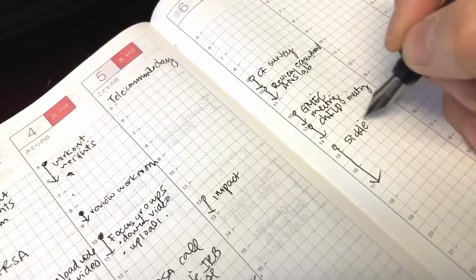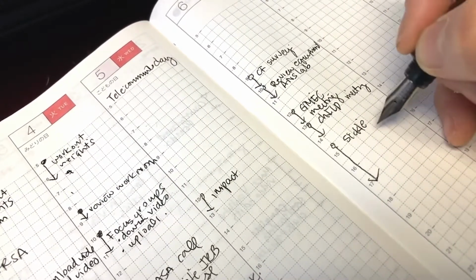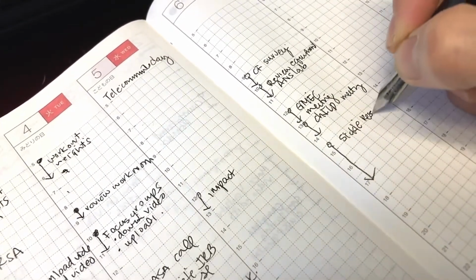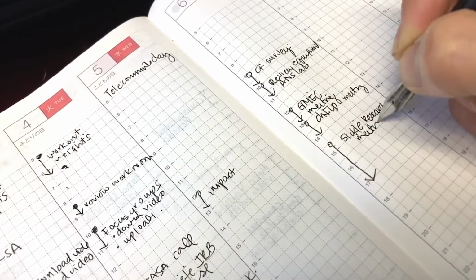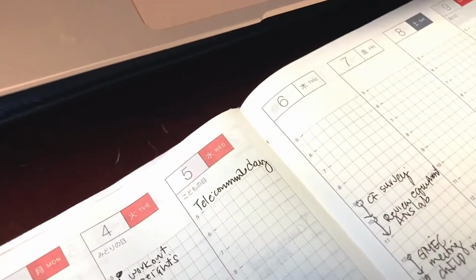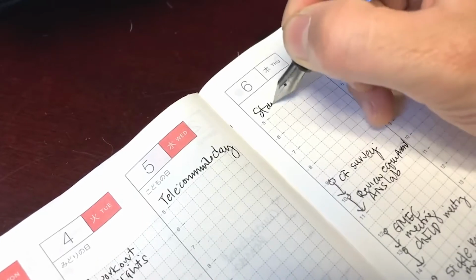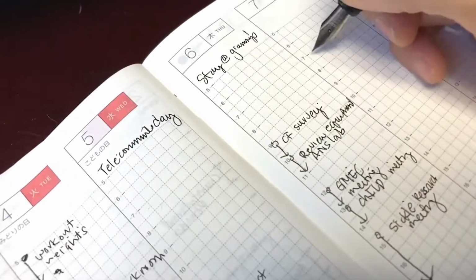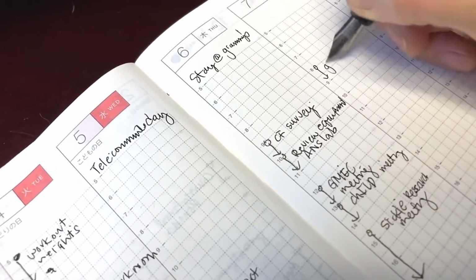And you can see I can write it down and then think, oh, what's the task that's needed to make sure that I'm prepared for this meeting. And then this one is going to be a stay, Grammys, and then I have some other things here that I could put in.